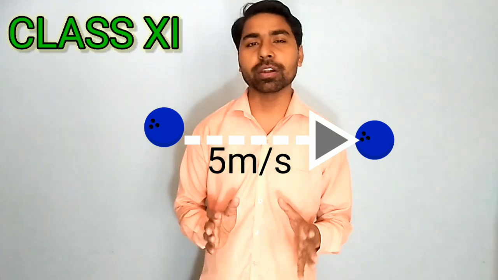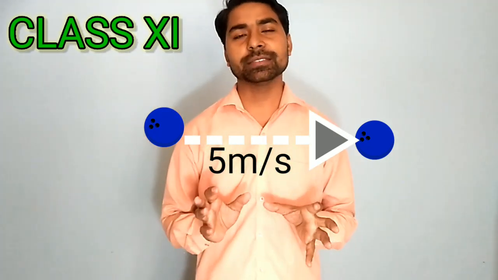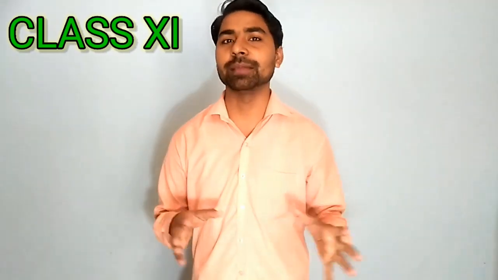If we are not discussing by which force it is moving, we are just discussing that this is the object, and it is moving with some velocity. So we will say this branch of mechanics is known as kinematics. The motion is described from here to here, but without considering any force which causes its motion. So this time we will say this belongs to kinematics.